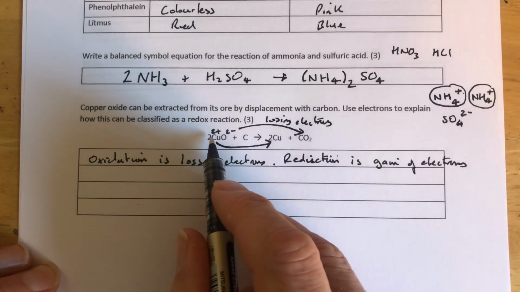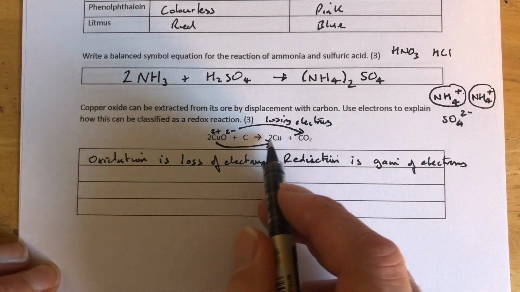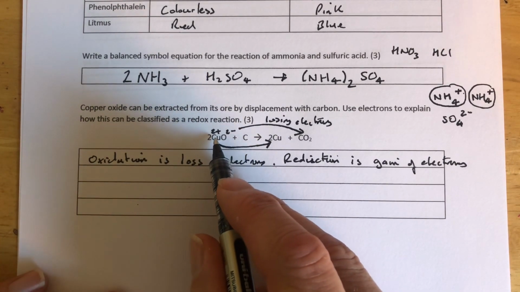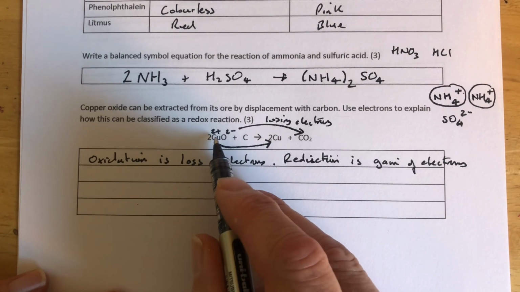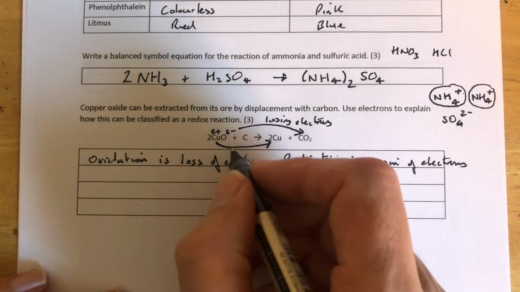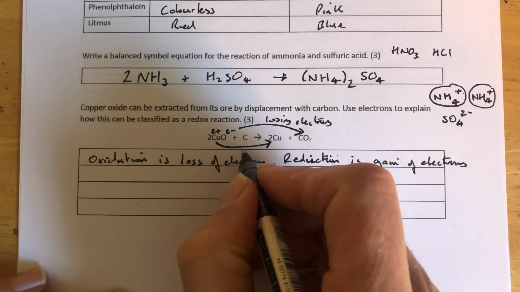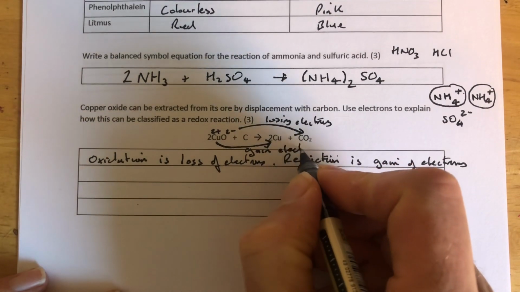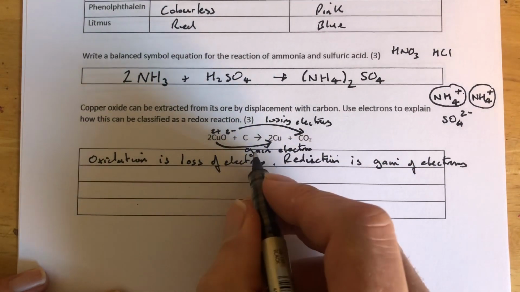Right, the copper, it's gone from positively charged to neutral. Well, how do we get rid of that positive charge? Well, you can't get rid of positive charge because those protons are locked in the nucleus. So the only thing we can do is balance that positive charge out with more negative. So that copper ion, that Cu2 plus ion, is going to gain electrons to become neutral copper. Okay, so this is what we need to say now.